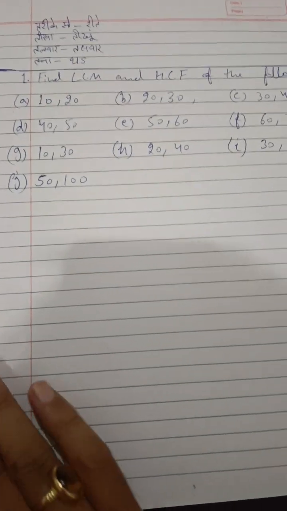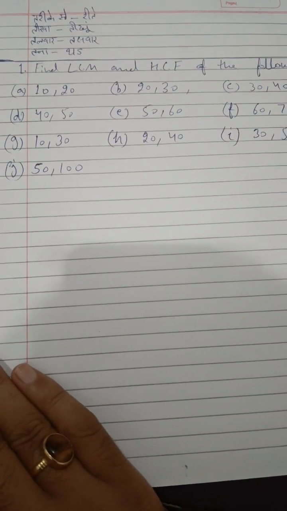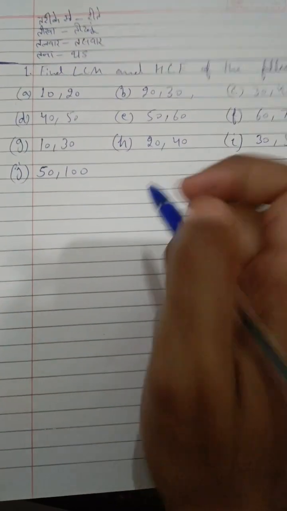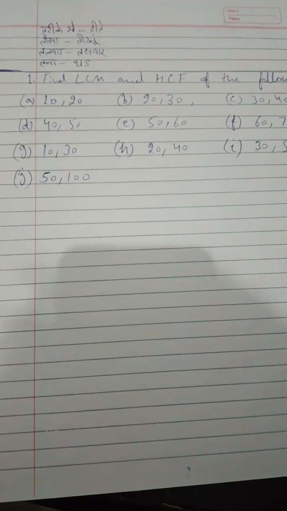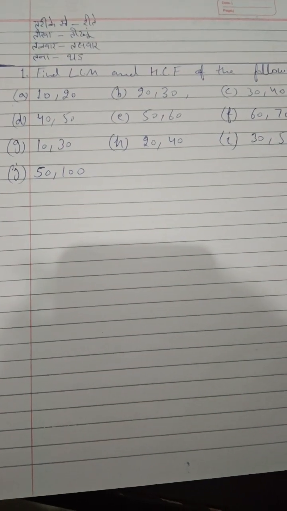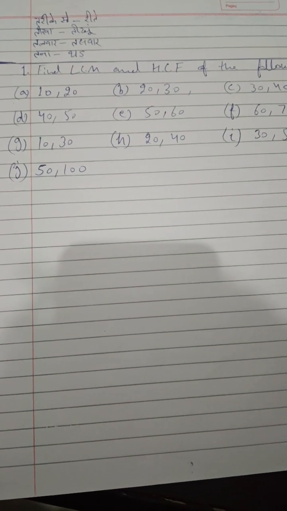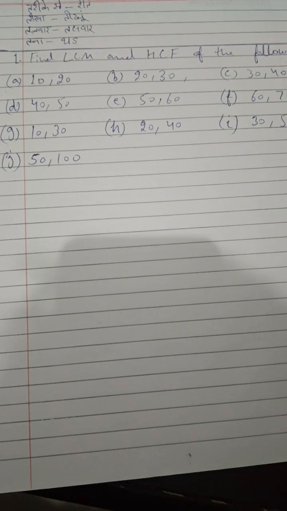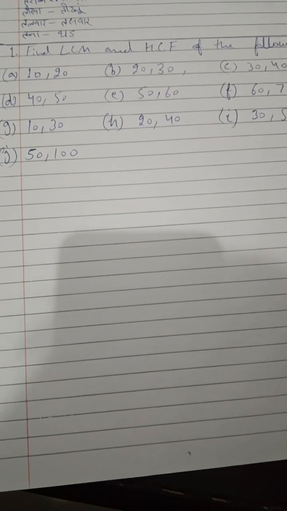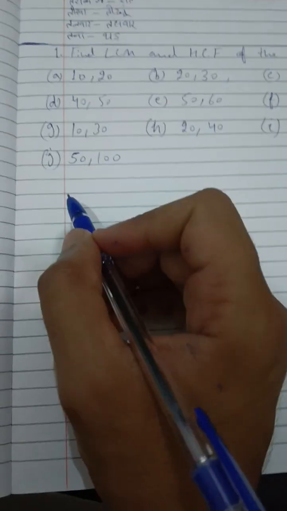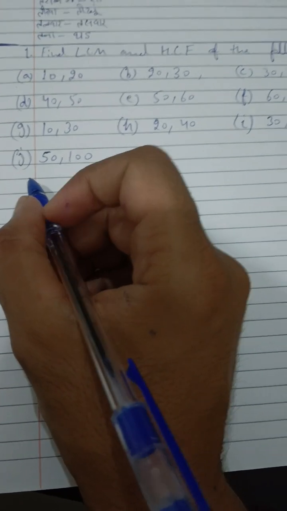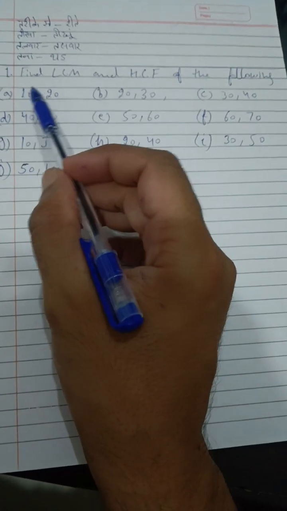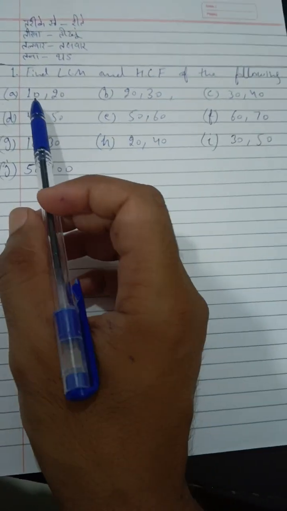Hello students. Yesterday I explained what LCM and HCF are, and for the given numbers, two or more than two, how to find the LCM and HCF. Let's check how much you learned yesterday. So this is a question. Find the LCM and HCF of the following numbers.